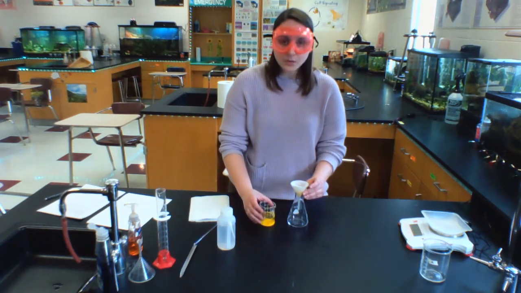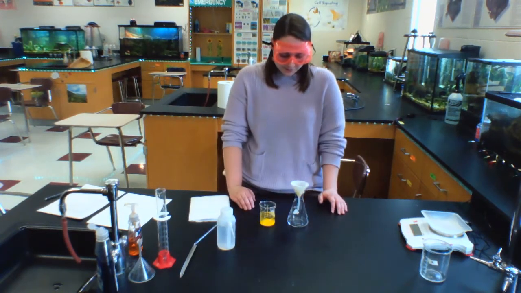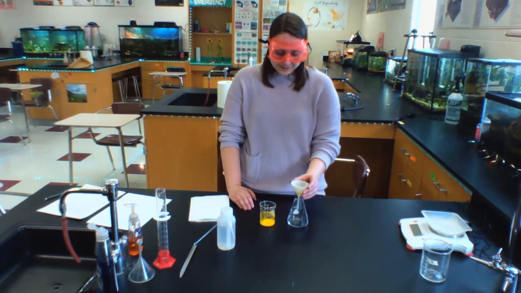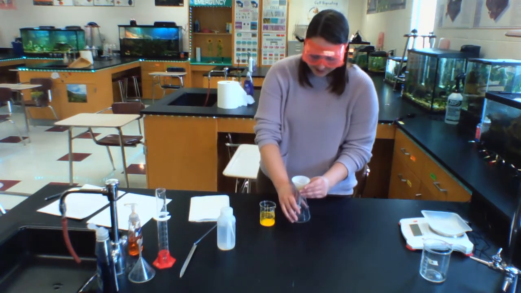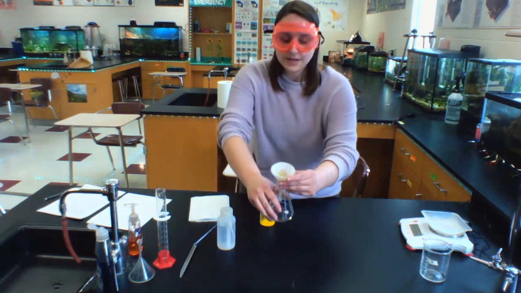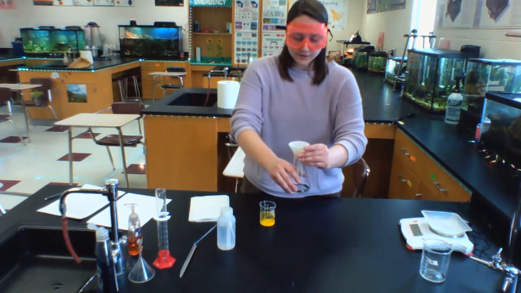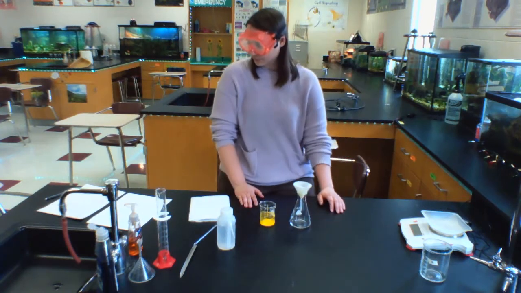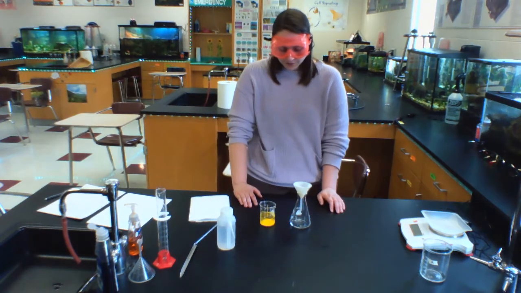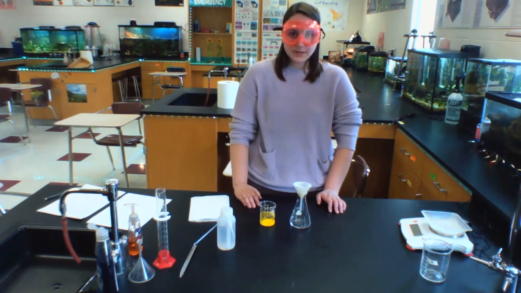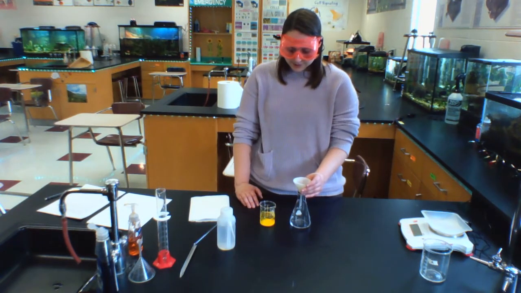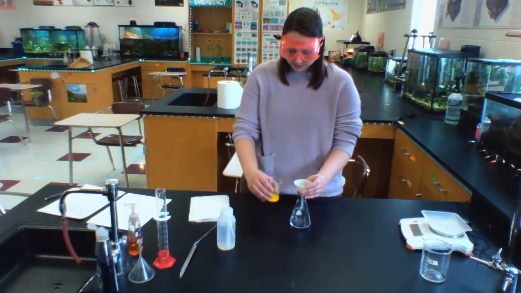All right, I don't want this to overflow, so I'm going to give it a moment to begin dripping the water down into the Erlenmeyer flask. You might be able to see we are starting to get some of the product in our filter paper. We have to wait for the liquid to go through the filter paper into the Erlenmeyer flask. And like I said, sometimes that takes a little while.